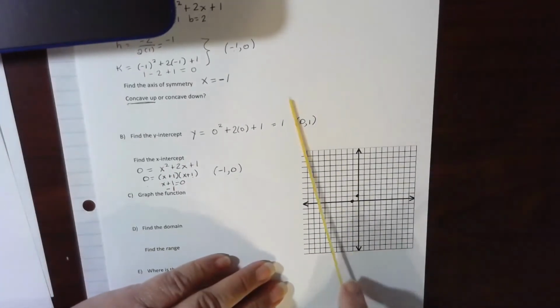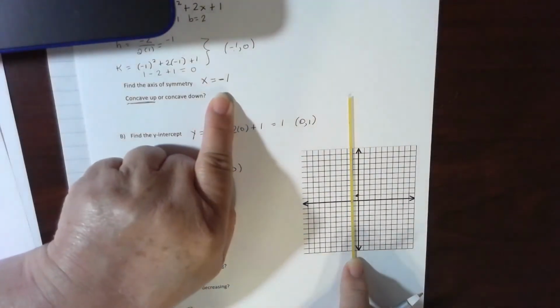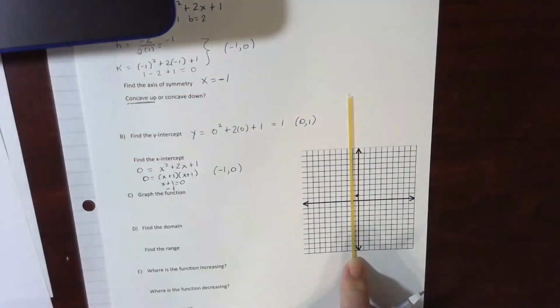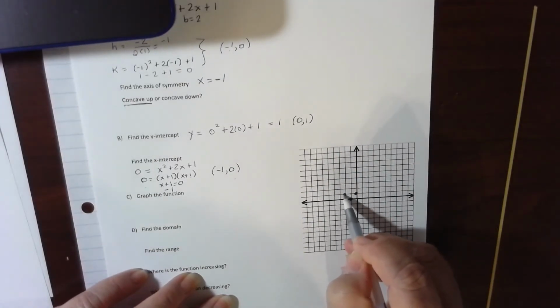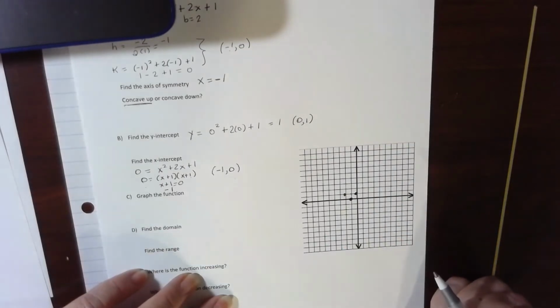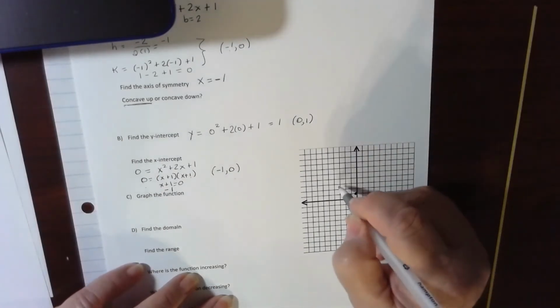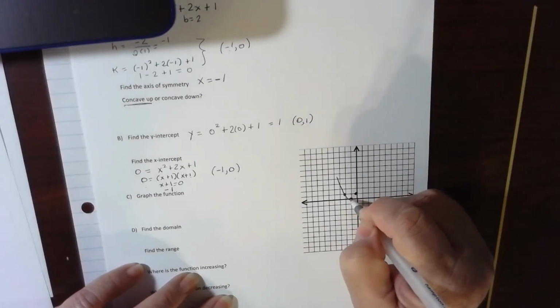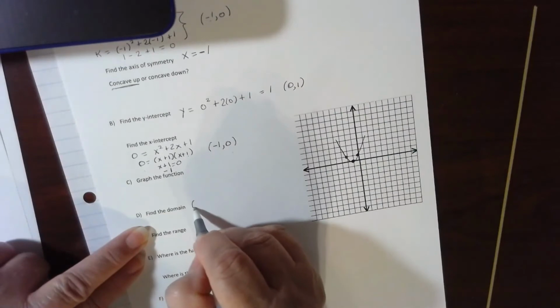Now remember, the line x equals negative 1 is my axis of symmetry. This line divides it in half. This point is 1 away from that line, so I can put its matching point right there. So that's one thing that the line of symmetry does, is allows me to match points. So now I can create my graph. My domain, you already know.